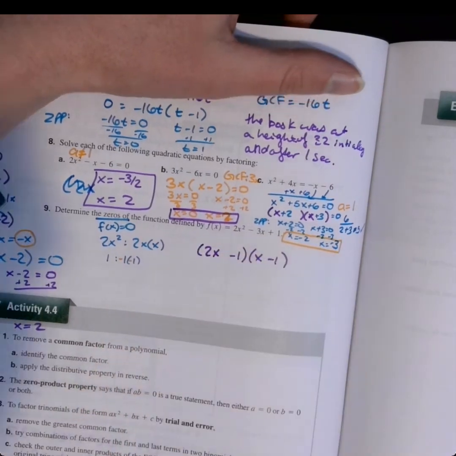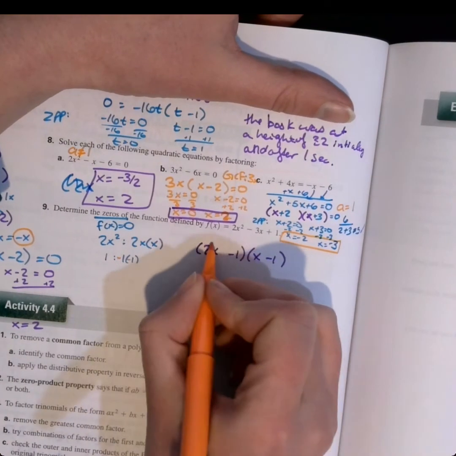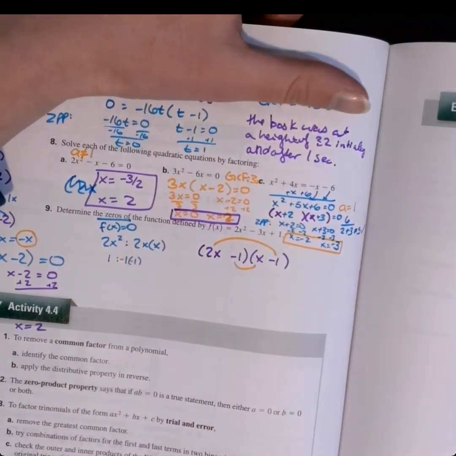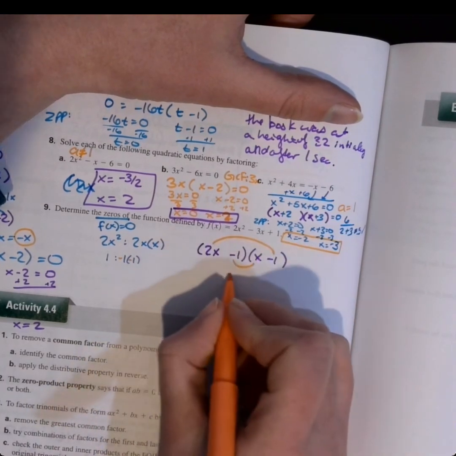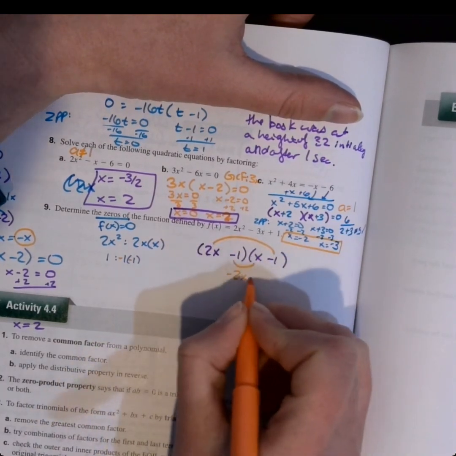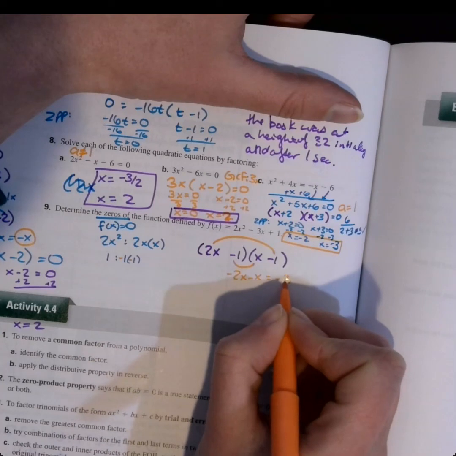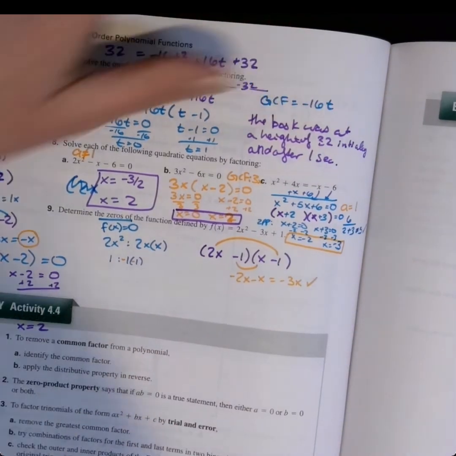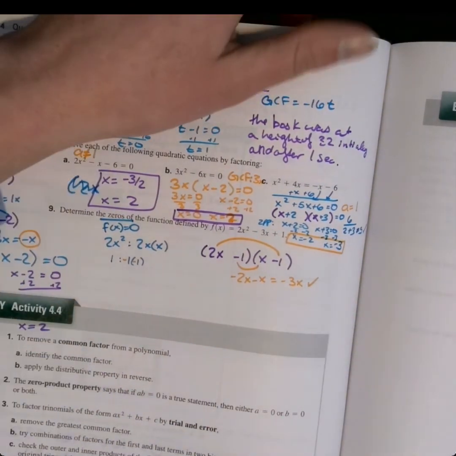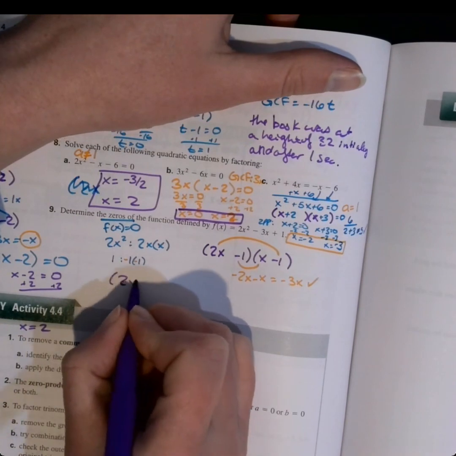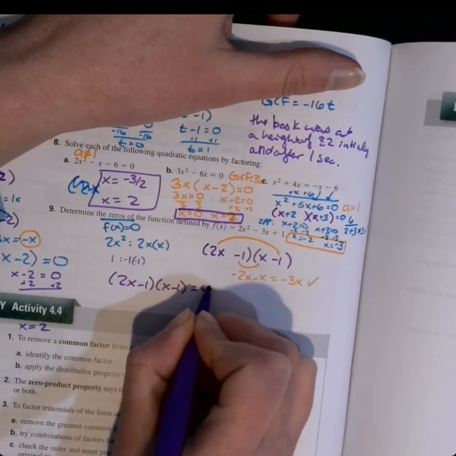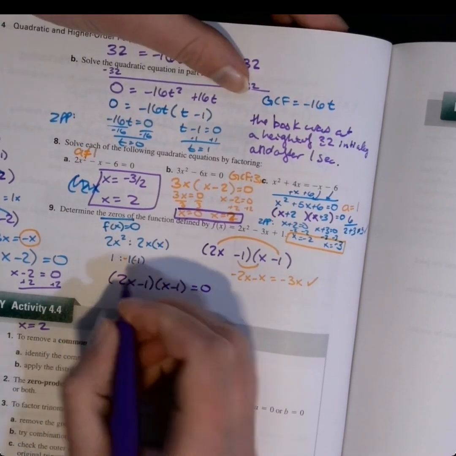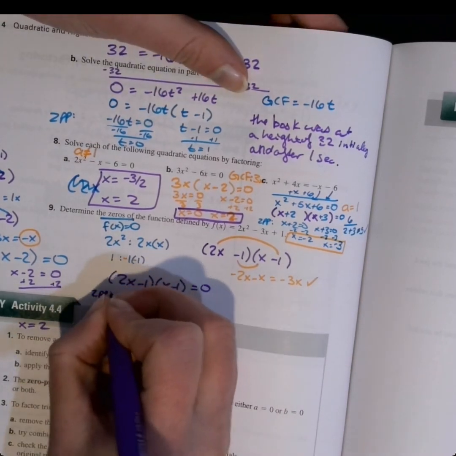But I have to check to make sure that my mixed products are the correct number. So this is 2x times negative 1 is negative 2x, minus x. That's negative 3x. And so we have the correct middle term. All right. So now we can move on and say that we're looking at 2x minus 1 times x minus 1 equals 0. And then the ZPP, set each of these equal to 0.